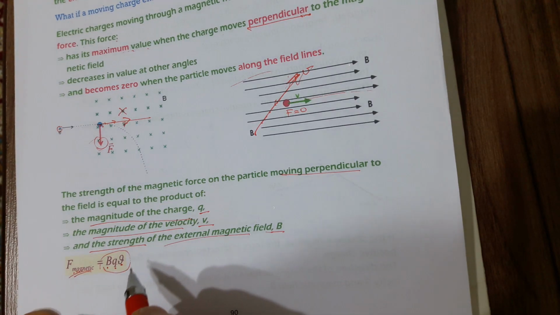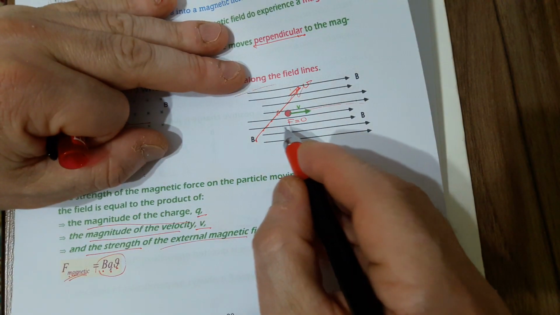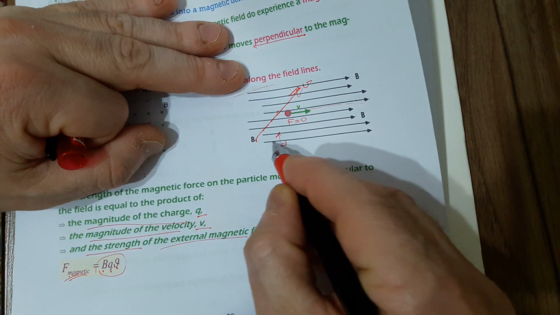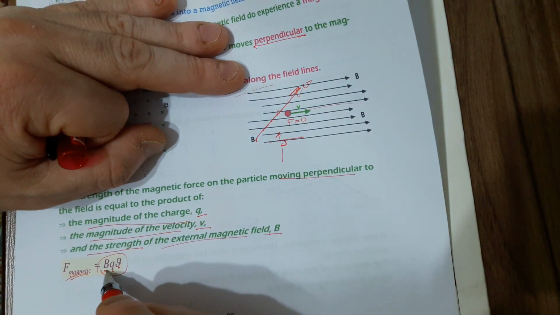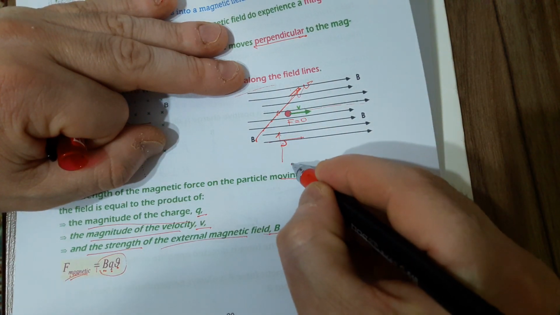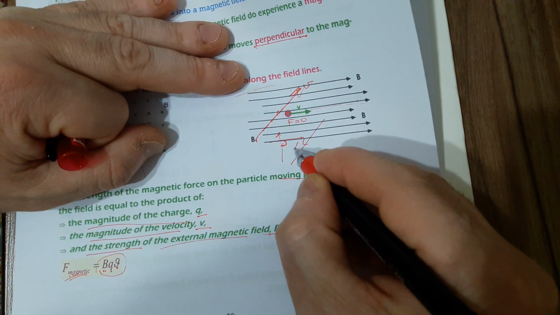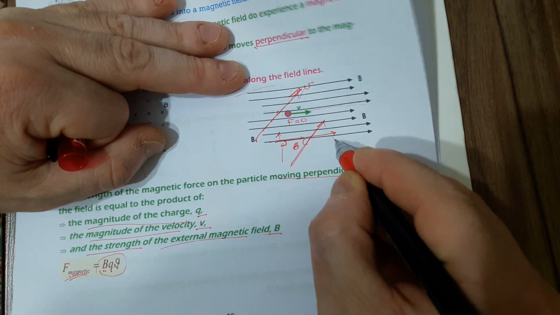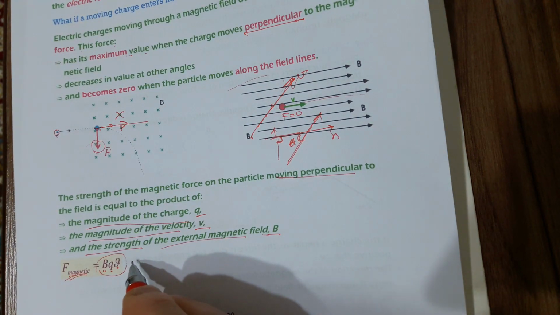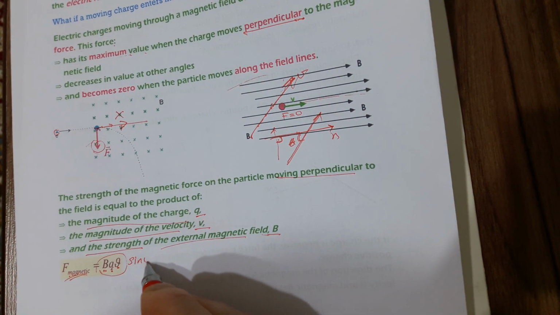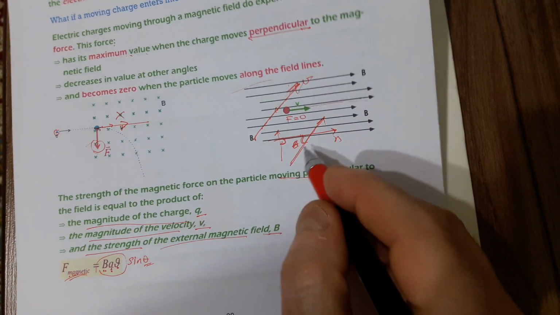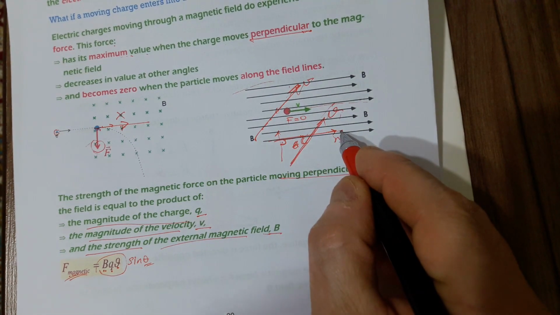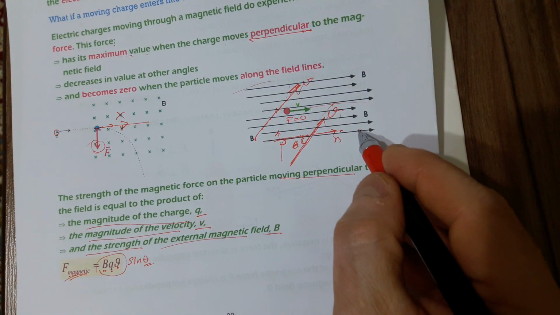But in some cases, a charged particle can enter the magnetic field not perpendicular. If it enters like this, because these two vectors are perpendicular, you can use this equation directly. But if a charged particle enters a magnetic field with an angle theta between the velocity vector and the magnetic field vector, in this case you simply multiply this equation by sine theta. Don't forget, theta is the angle between the velocity vector in the direction of motion and the magnetic field vector in the direction of the magnetic field lines.